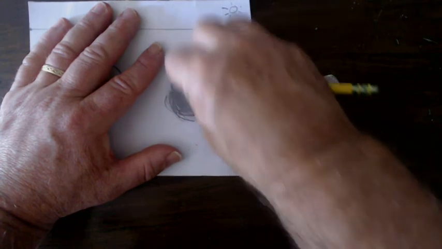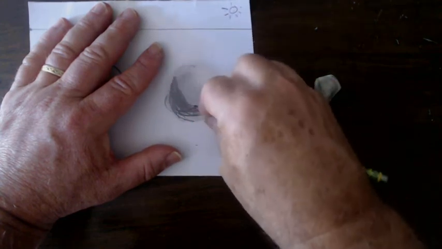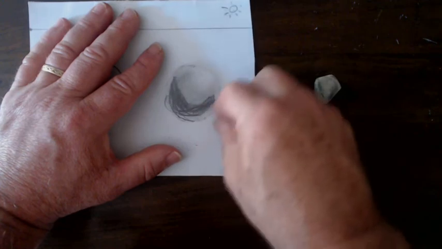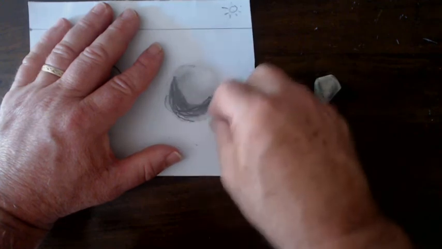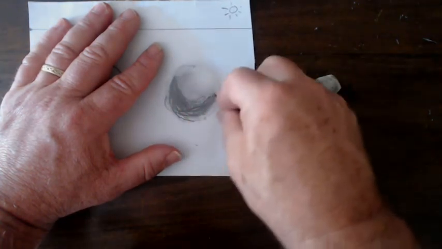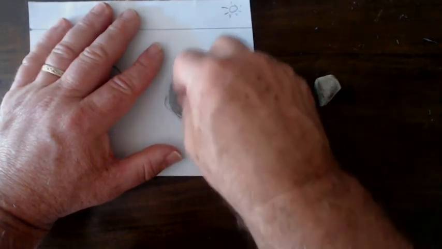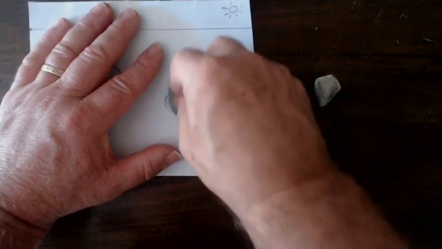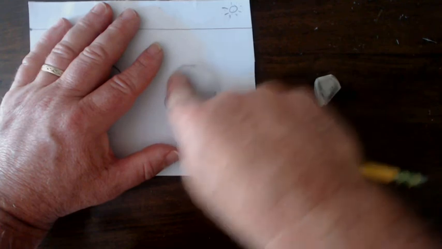Again, notice I'm using the side of my pencil. I'm not using the point. I'm just using the side to get that smoother, more easily pushed around, smeared around, and more easily erased sort of mark. And I'm trying to keep to a sort of curvy shape.